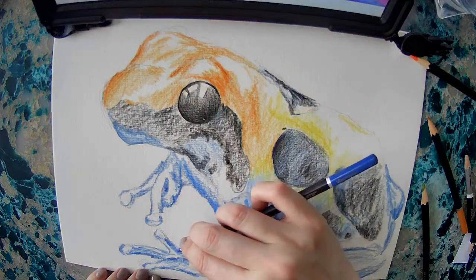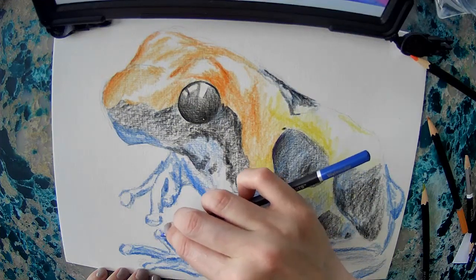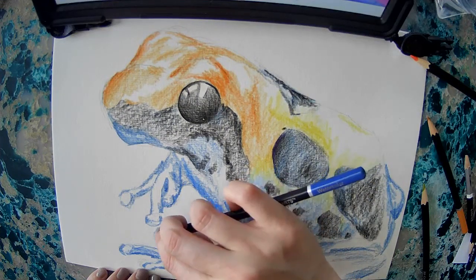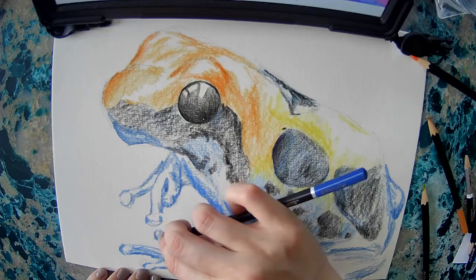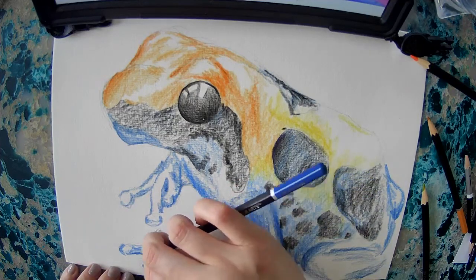Even if it's not what you were going for, it might just be a happy accident and it turns out a really cool cartoony illustration. That's absolutely fine by me.